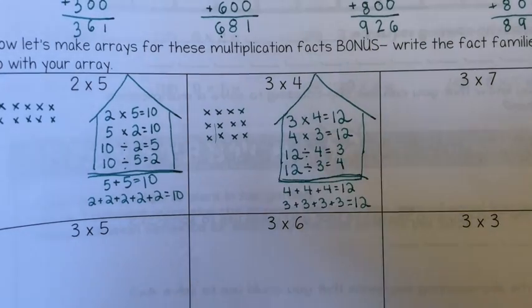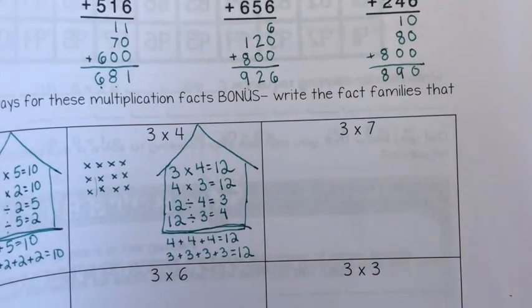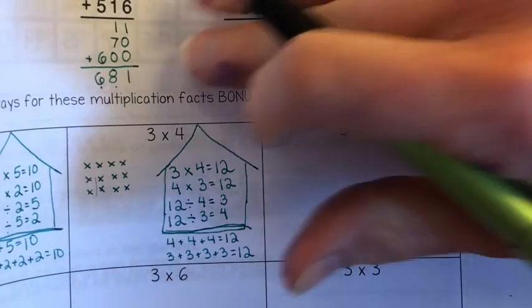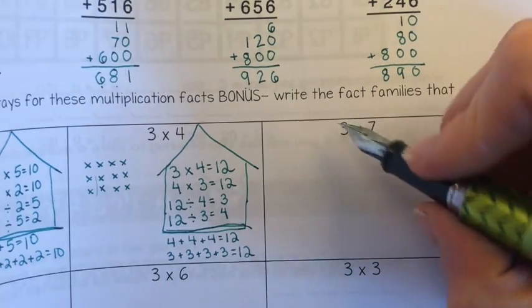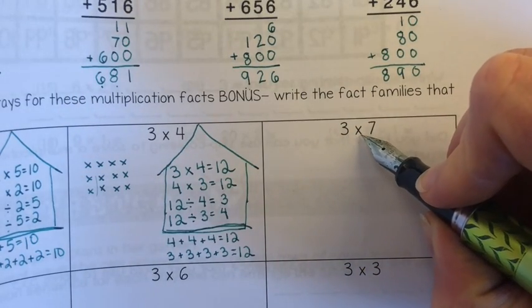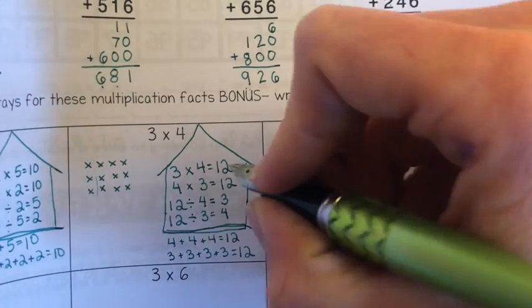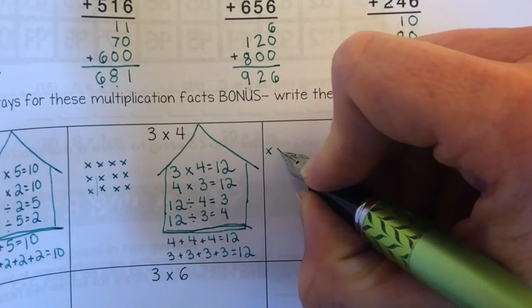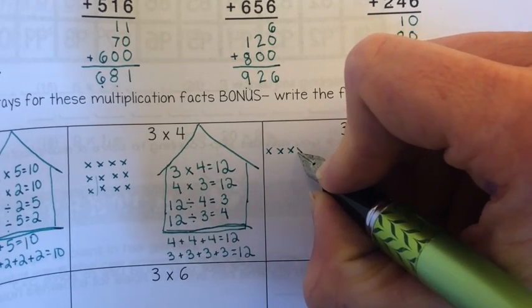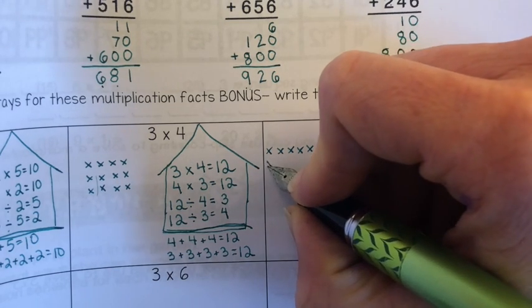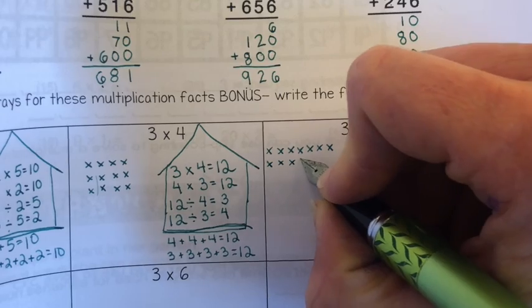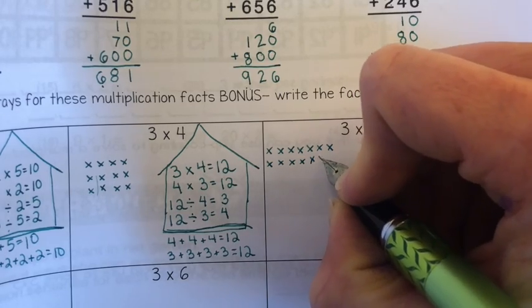Okay, now I'm going to move on to 3 times 7. Now I might run out of room with my repeated addition when I'm doing 7 groups of 3. But let's not fret about that. Let's just draw our array to start. So it's 3 groups of, because that X just means groups of, 7. So I've got 1, 2, 3, 4, 5, 6, 7. 1, 2, 3, 4, 5, 6, 7.